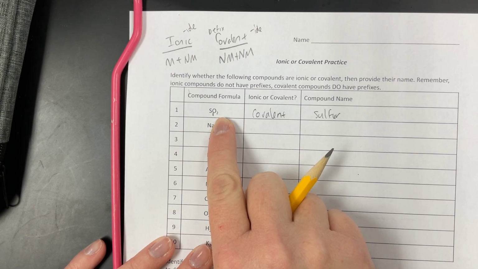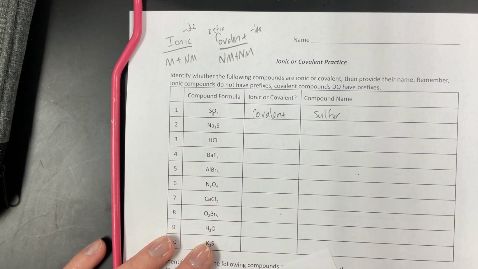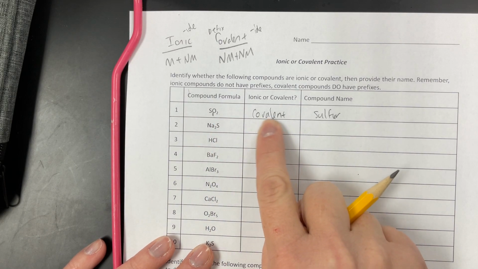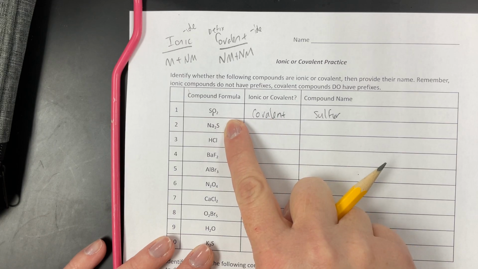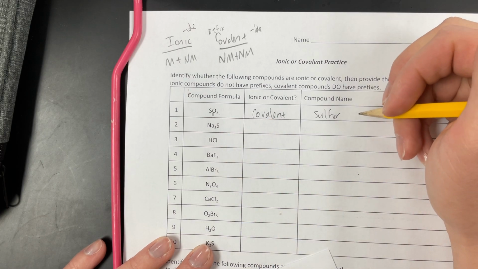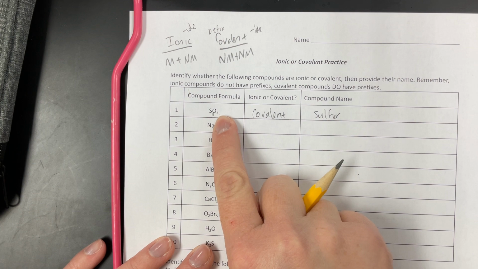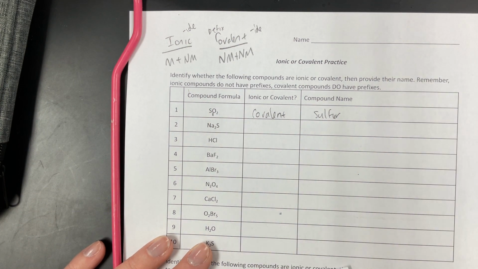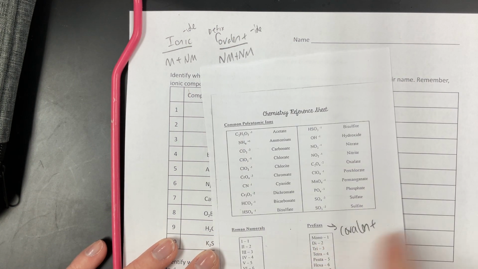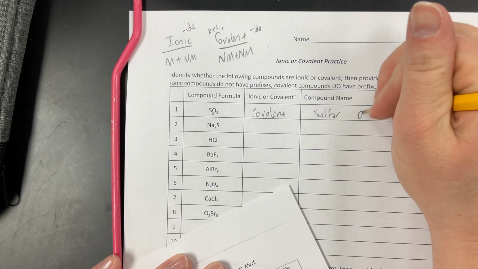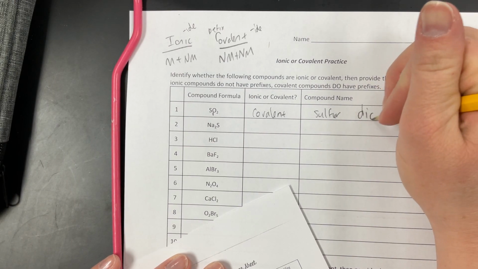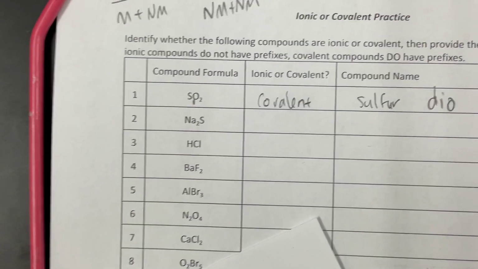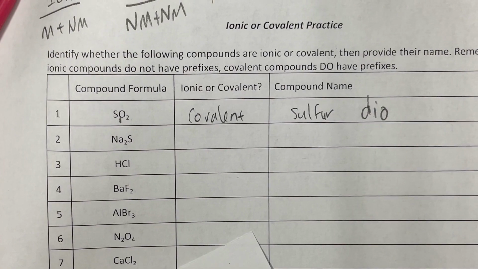We're going to put the IDE on the end, so it's gonna be oxide. And then we need to make sure, because this is covalent, we have to use the prefixes. So it's gonna be dioxide because there's 2 oxygens. The prefix for 2 is di, so it's gonna be dioxide.